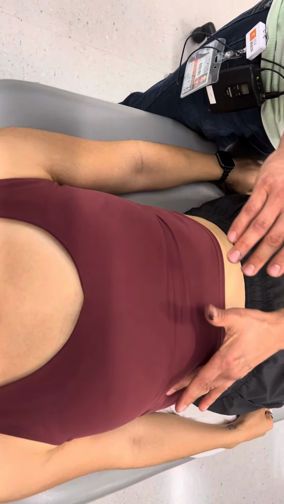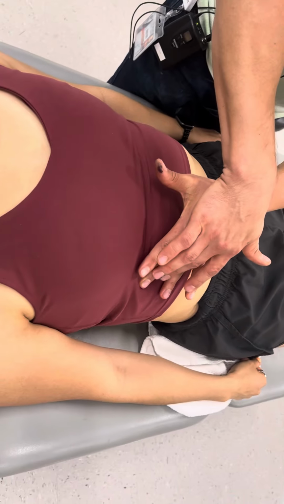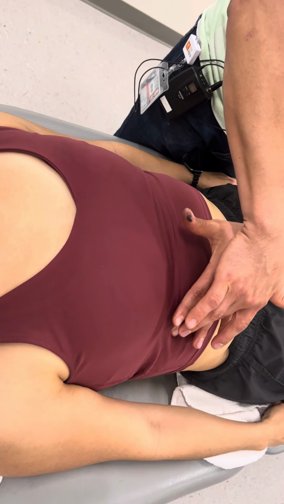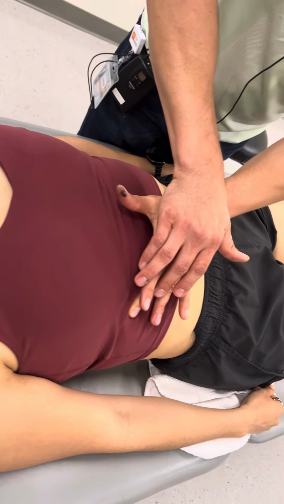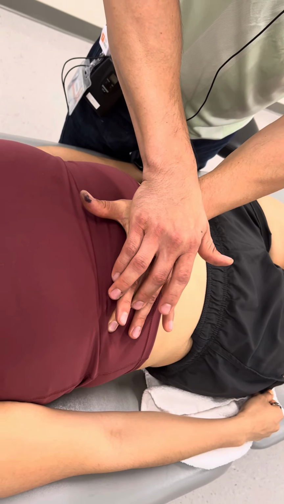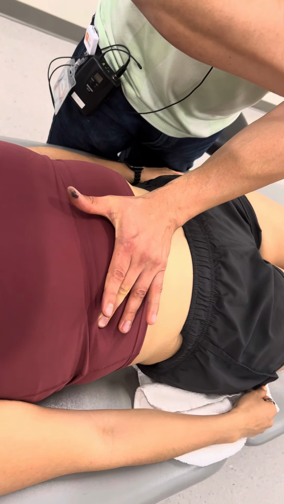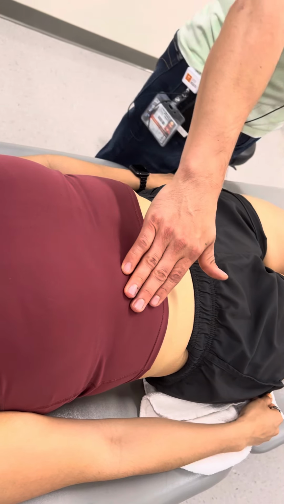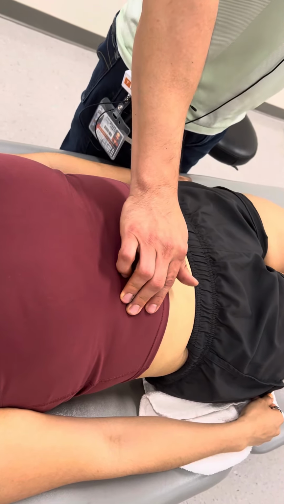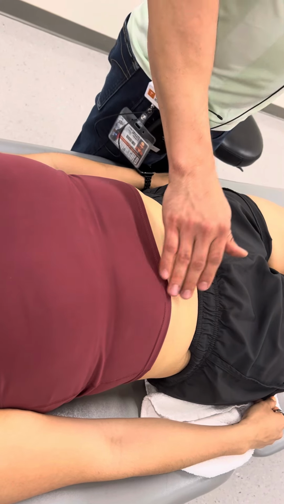You should be able to feel normally like a finger width. That's what it should be, the intercostal space. And if you breathe in again deeply, now the space is larger, okay? And breathe out. So make sure that you ask your person to take a deep breath so you can actually feel that.